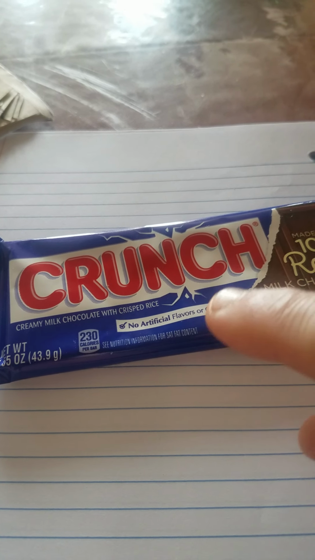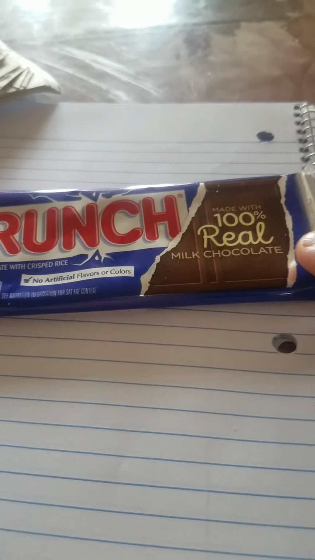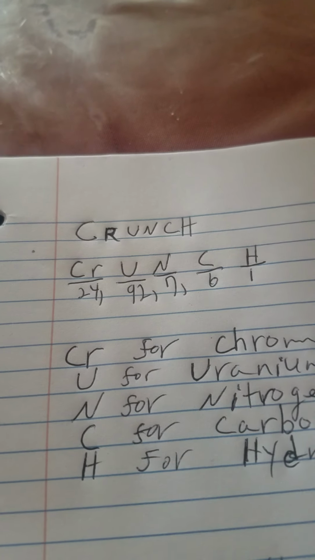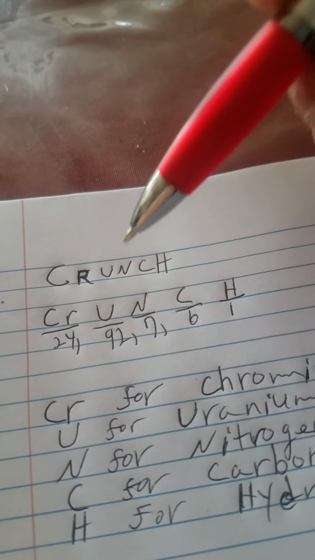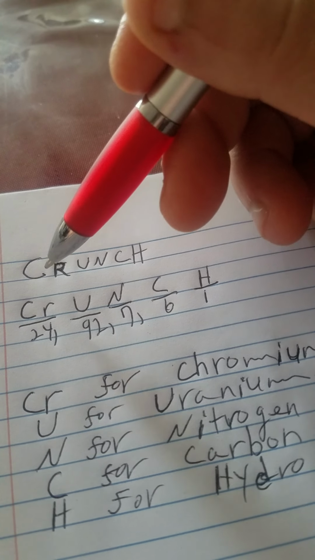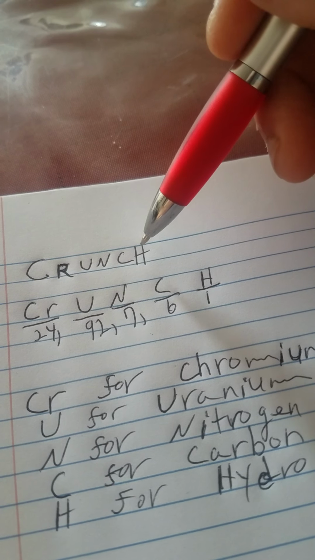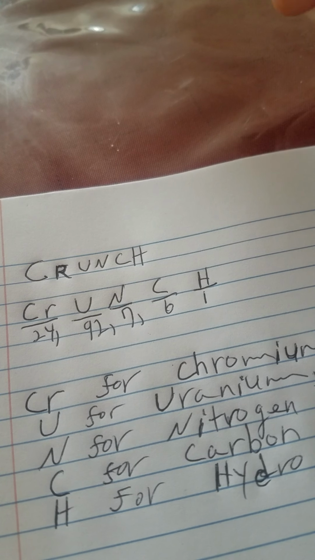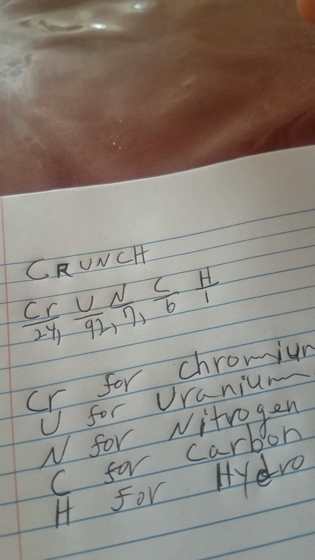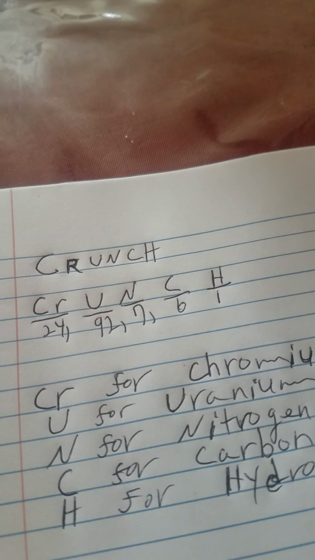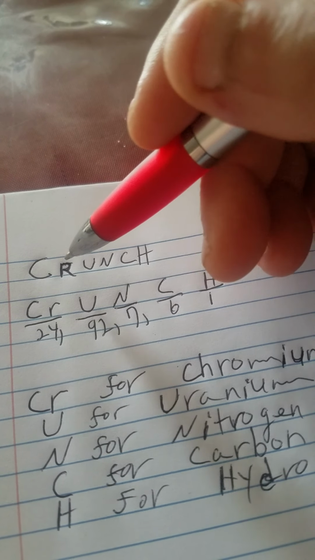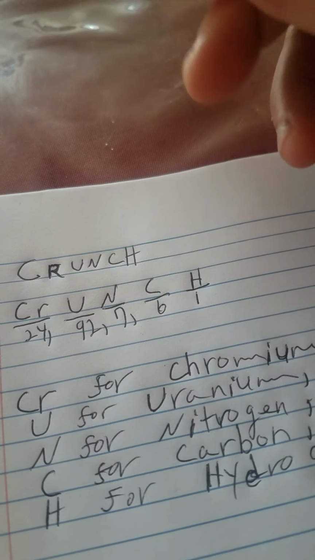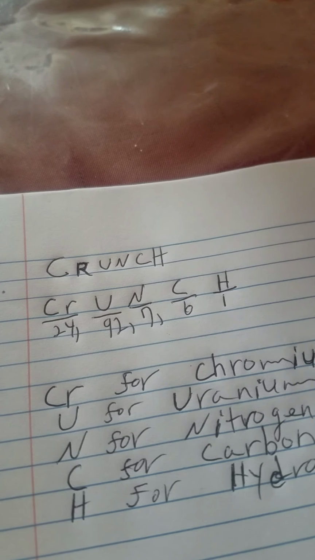I've written this down in a notebook. Let me go to my notebook right here. Here it is again. All these letters are in the periodic table of elements, and all these letters are part of chemical symbols. Chemical symbols are those letters that represent the name of the element. They're like abbreviations, acronyms, whatever.